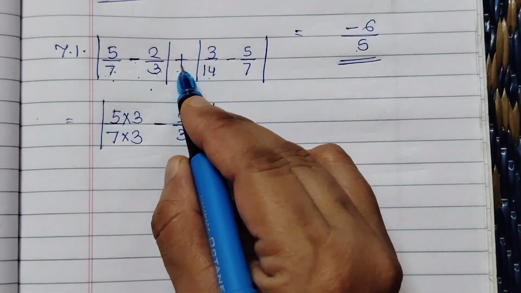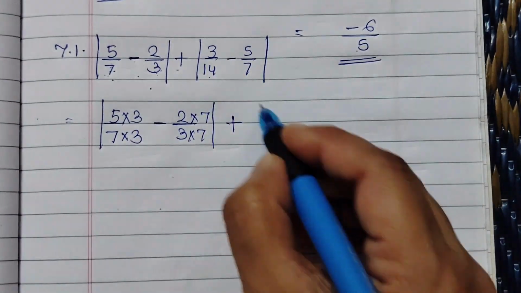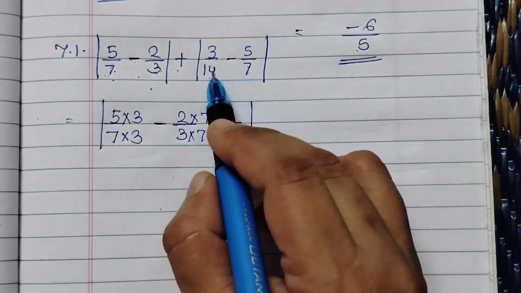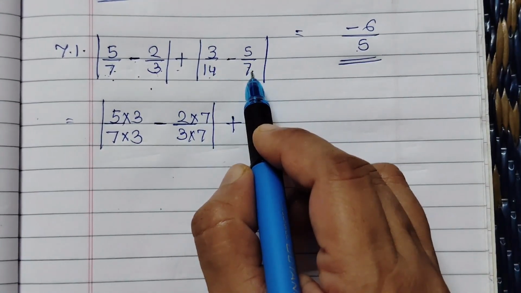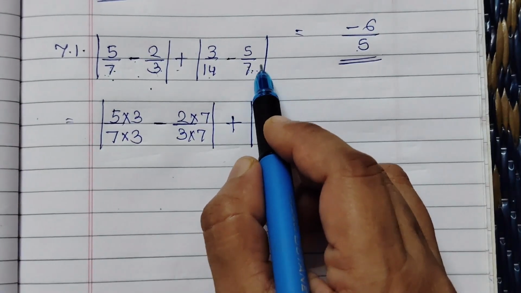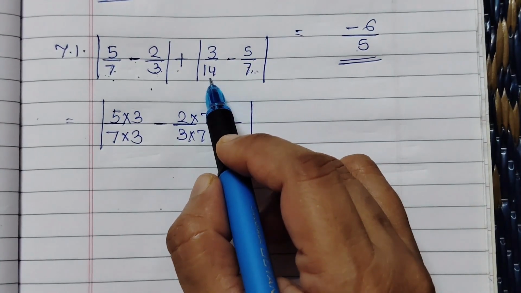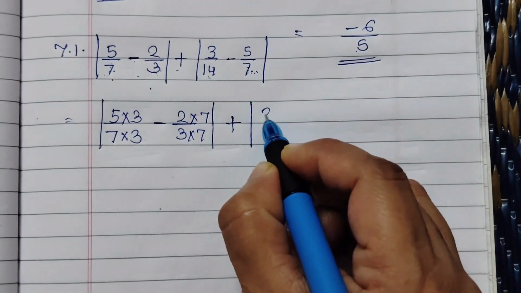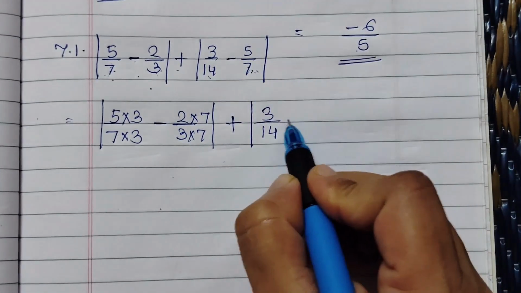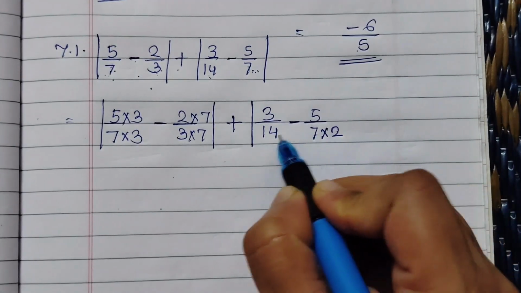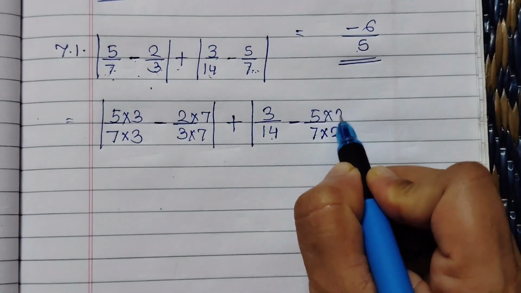Okay, next addition. Again I will open this. Right, now here again subtraction, so we have to equalize the denominator. Now 14 goes in the 7 table, 7 2s are 14, so if I multiply only by 2 over here, I will get 14. So here I will do nothing because 14 is already there. So I will write 3 upon 14 as it is, then minus 5 upon 7, and 7 into 2 I will get 14, so up also I will multiply by 2.